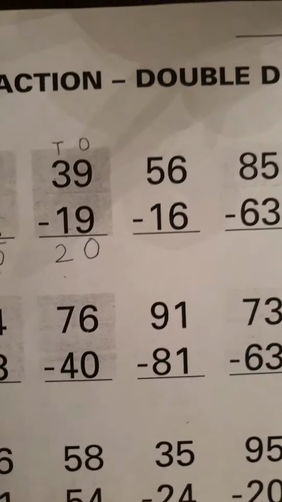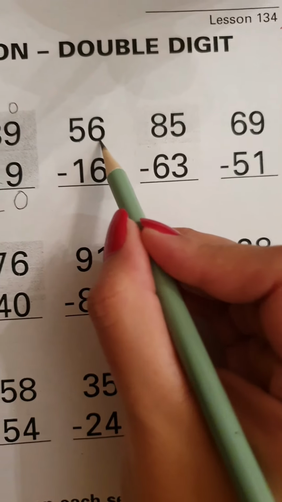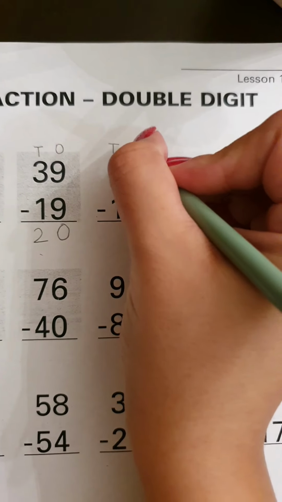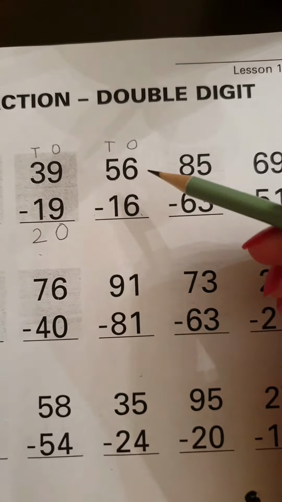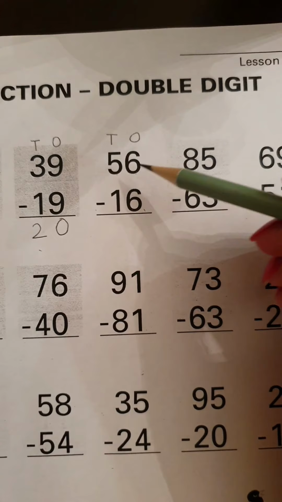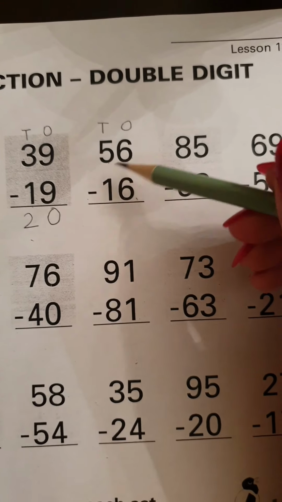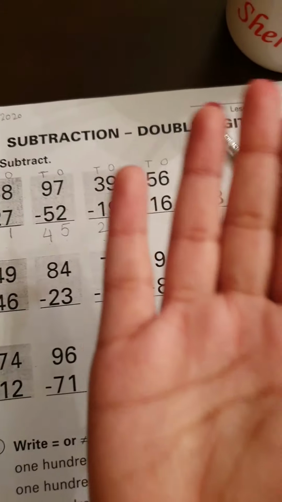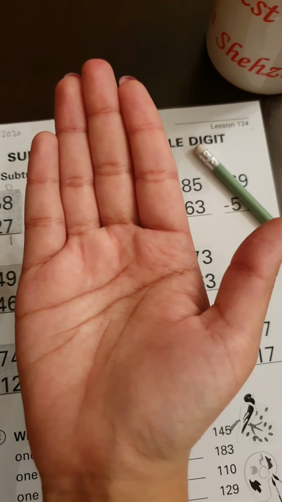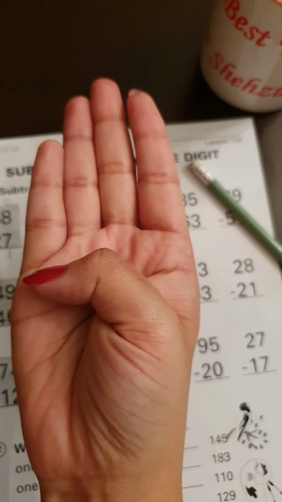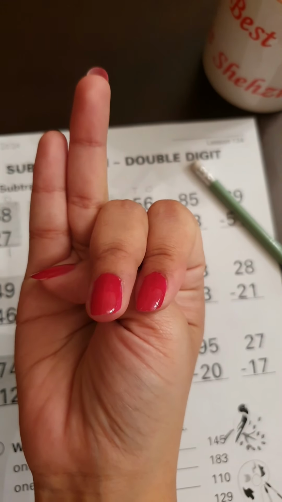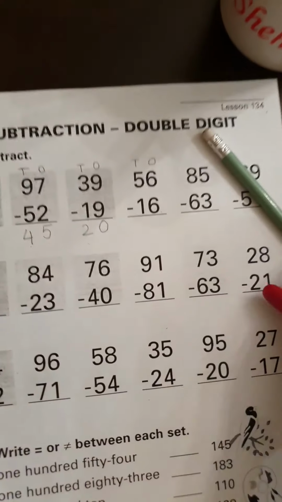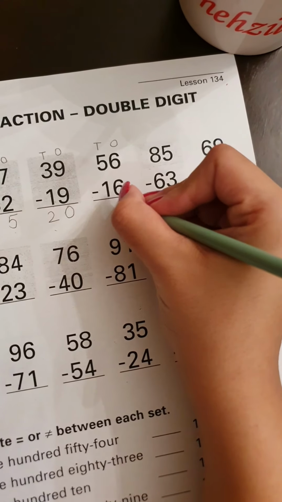Now let's look at the next sum. We have 56 minus 16. So let's first write tens and ones. Now we will look at the right side on our ones column and we have 6 minus 6. So 6 goes in my mind and I will take 6 fingers out and count backwards from 6. So I have 5, 4, 3, 2, 1 and 0 again. So I will write 0 over here.